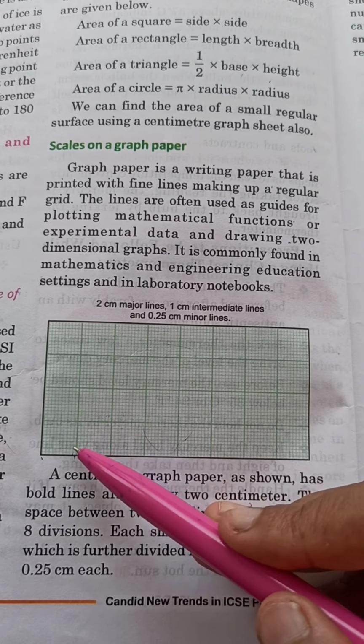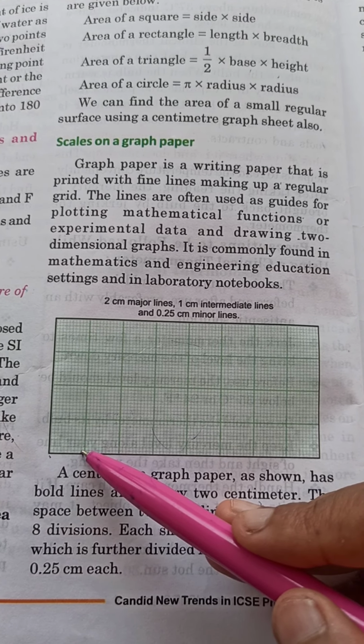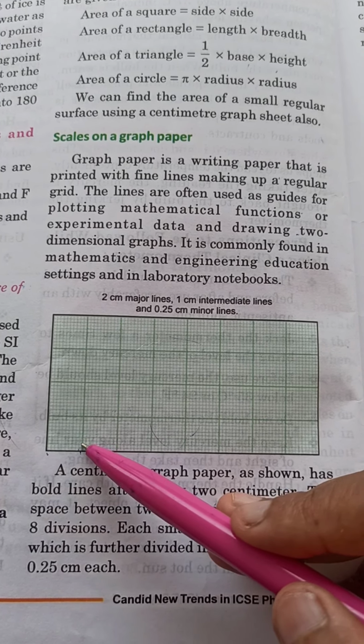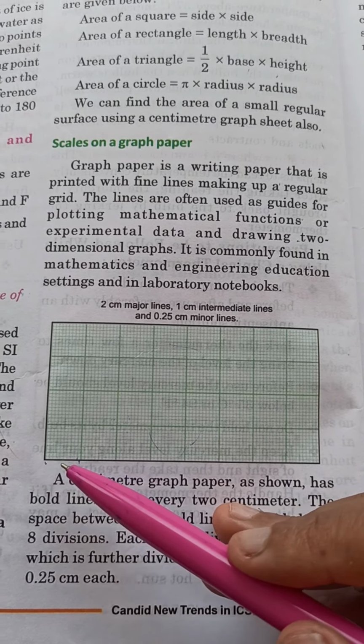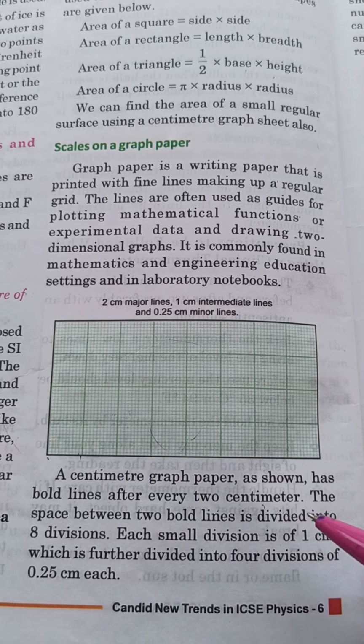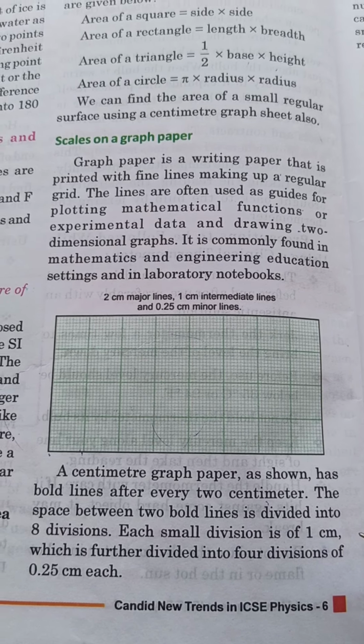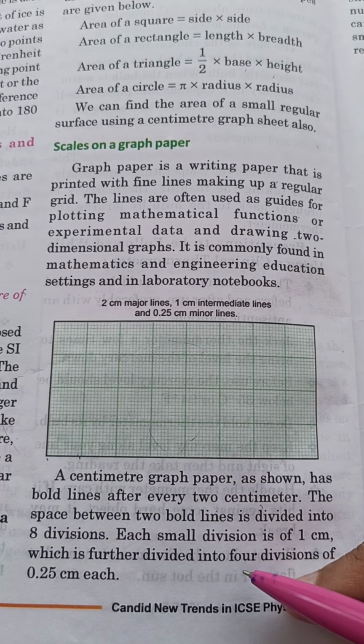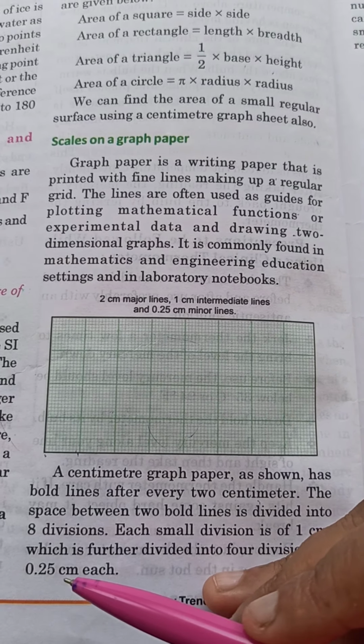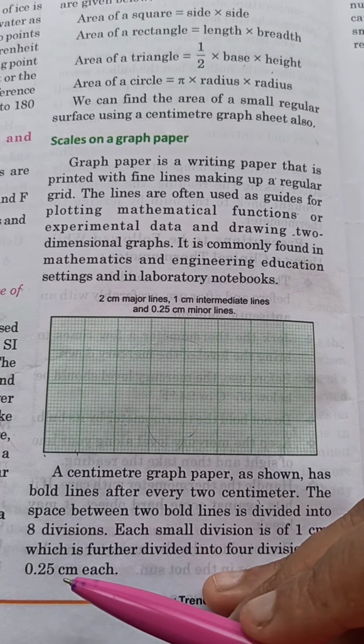It means between these two bold lines there will be 2 centimeters in each gap. Now the space between two bold lines is divided into 8 divisions. Each small division is of 1 centimeter, which is further divided into 4 divisions of 0.25 centimeter each.